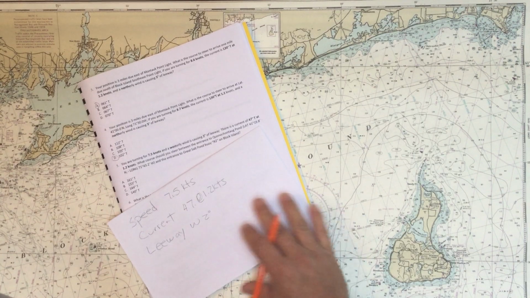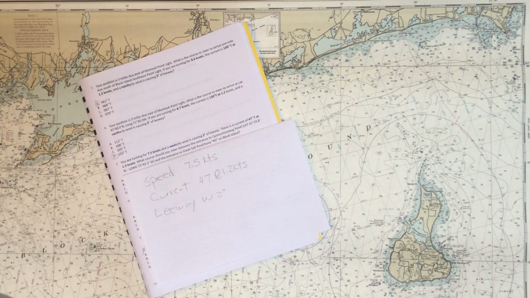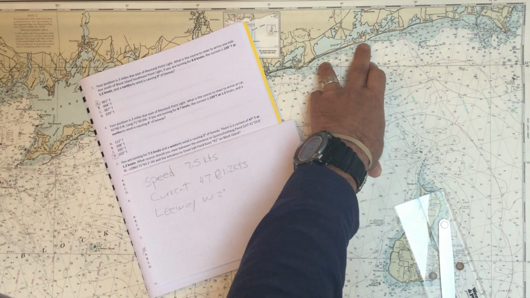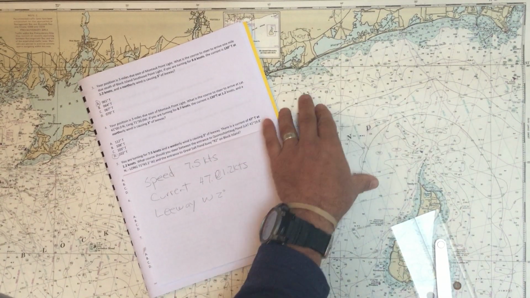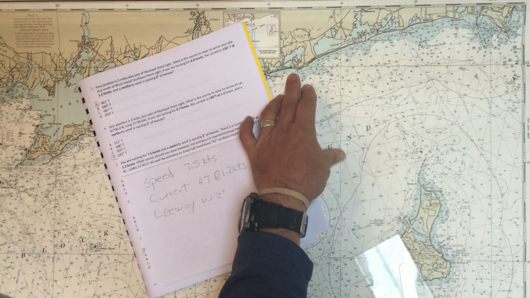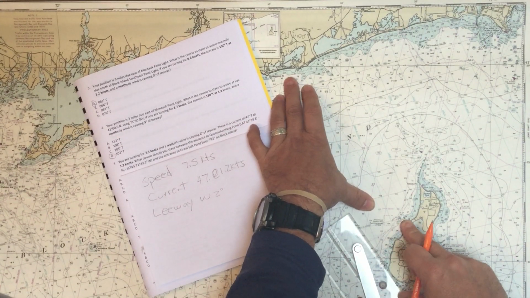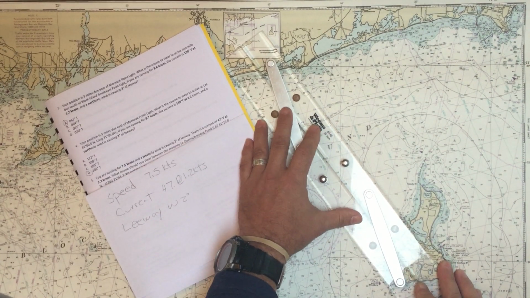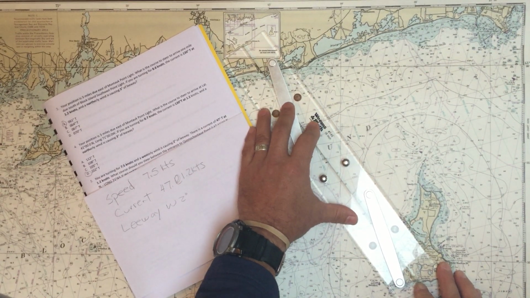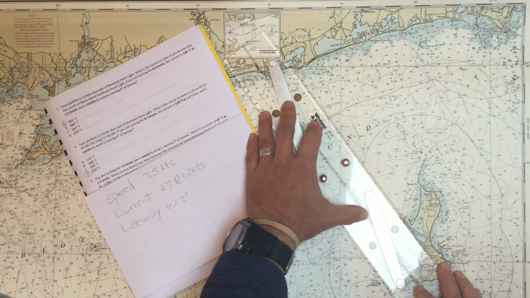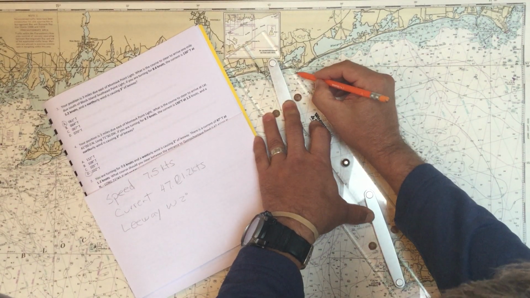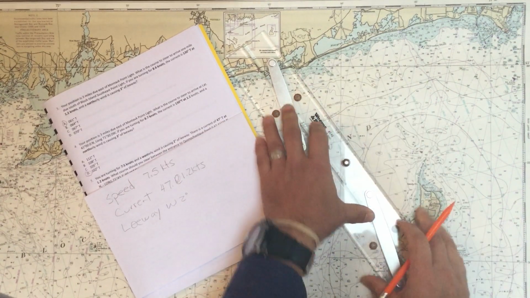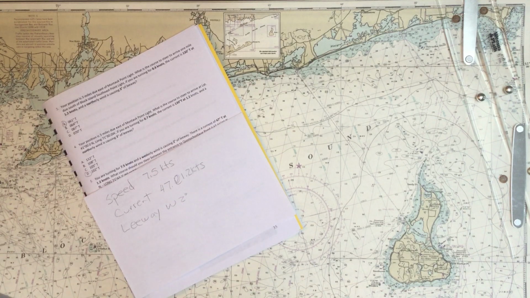Now I can go to the chart. And I'm going to draw a line between my 2 positions. So I'm going from the entrance of Kwa Chung Pond, which is over here somewhere. Here it is, Kwa Chung Pond, and Great Salt Pond. So there's a place we've used both of those locations. I'm going to draw that line. Okay, so there is my line.